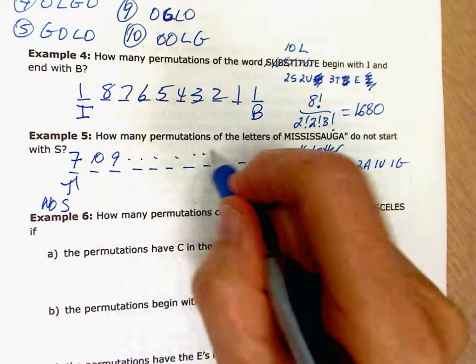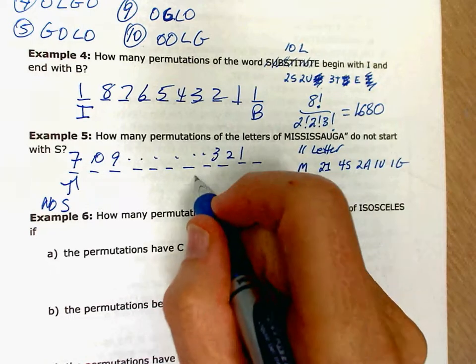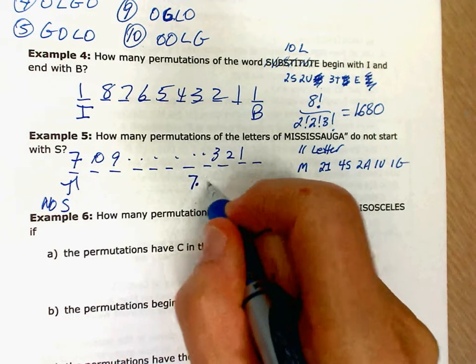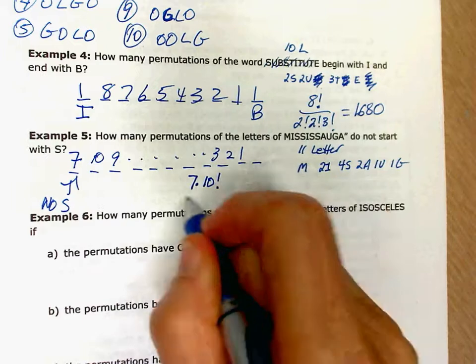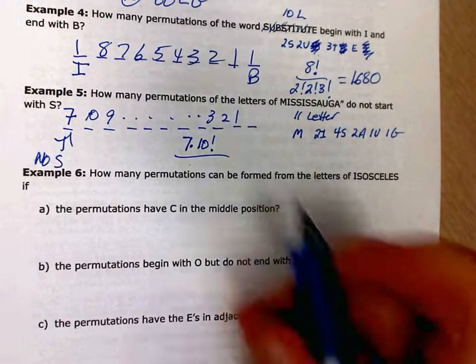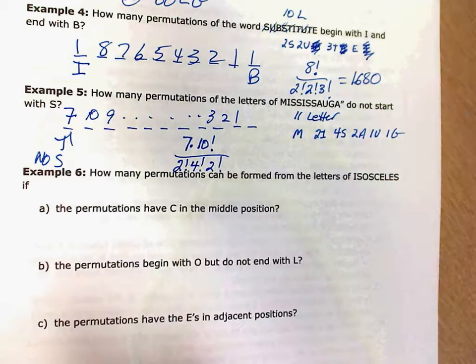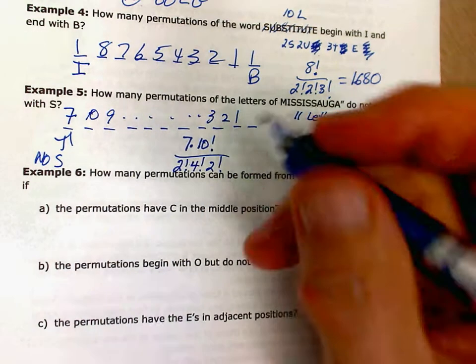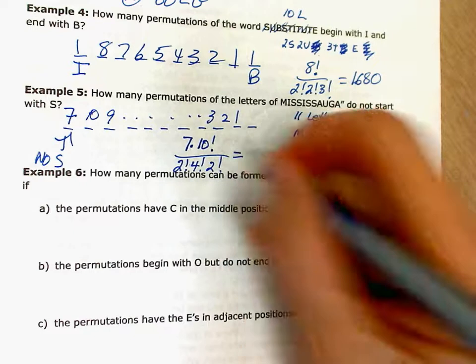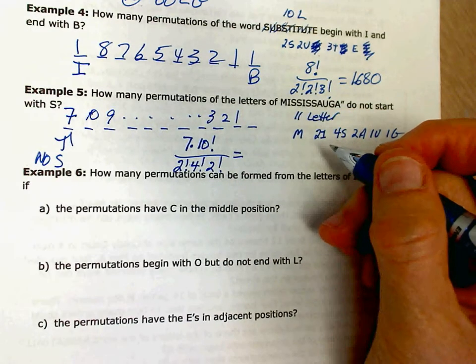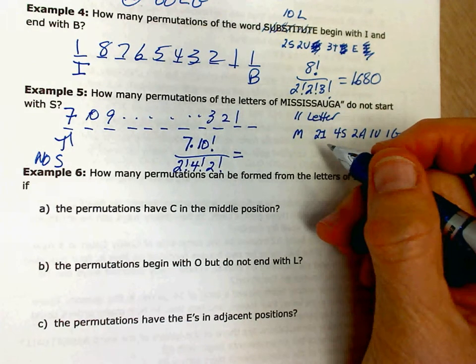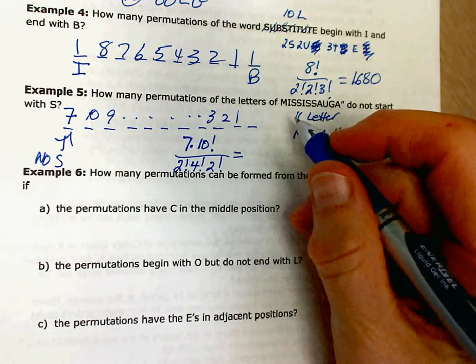So now we have 7 times 10 factorial, and just divide by what's the same: 2 factorial, 4 factorial, 2 factorial. When you work that out with your calculator, you should get 264,600.